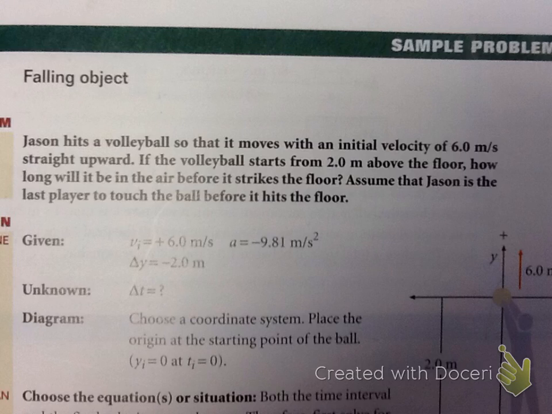Jason hits a volleyball so it moves upward with an initial velocity of 6.0 meters per second straight up. If the volleyball starts 2 meters above the floor, how long will it be in the air before it strikes the floor? Assume Jason is the last player to touch the ball before it hits the floor.